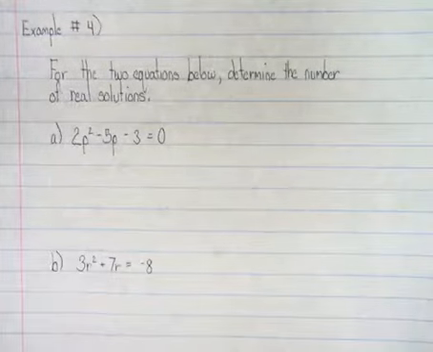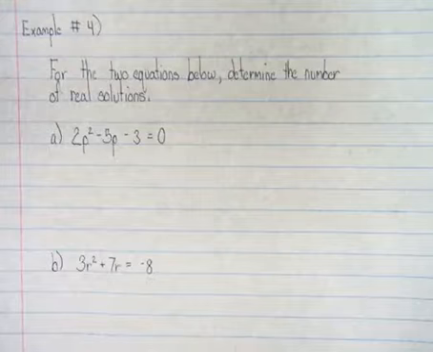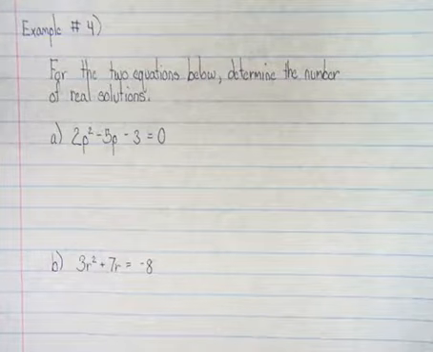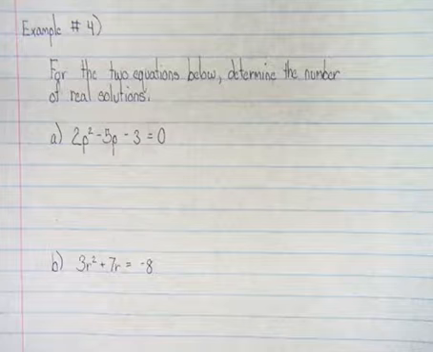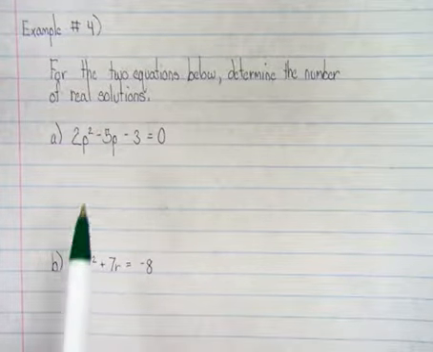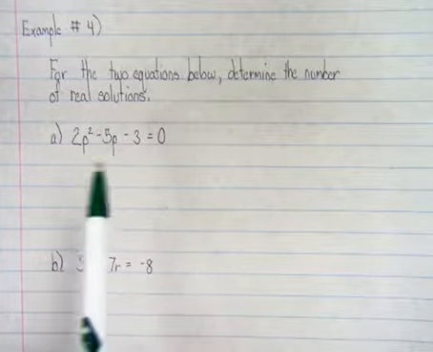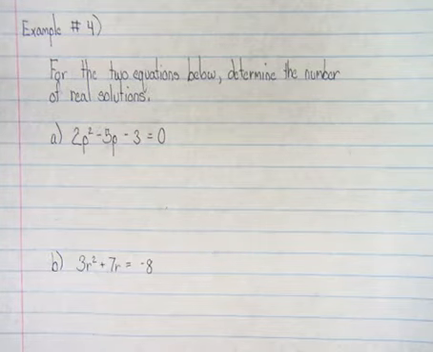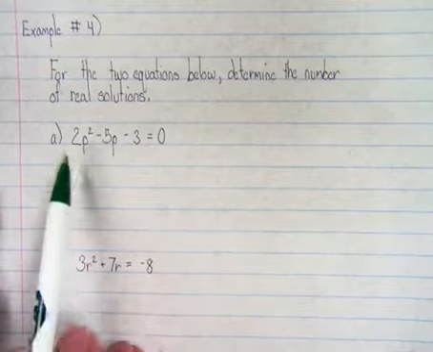Alright, first thing we're going to look at with regard to the quadratic formula is a problem that looks like this. For the two equations below, determine the number of real solutions. So what that means is we're going to have to use the discriminant, which is b squared minus 4ac on each of these, and then see what happens with that, and that'll determine how many real solutions we're going to have. So the first thing, let's look at A.